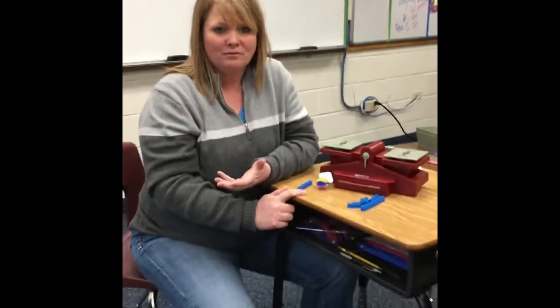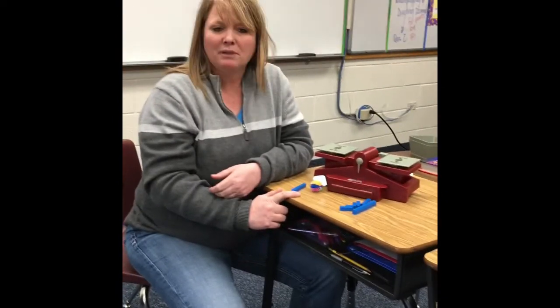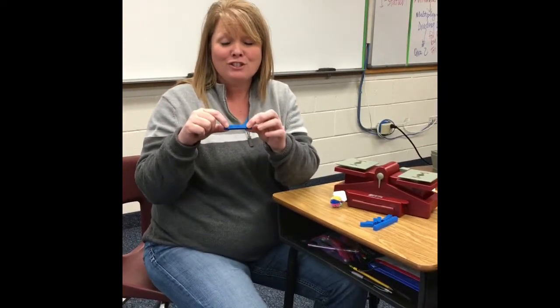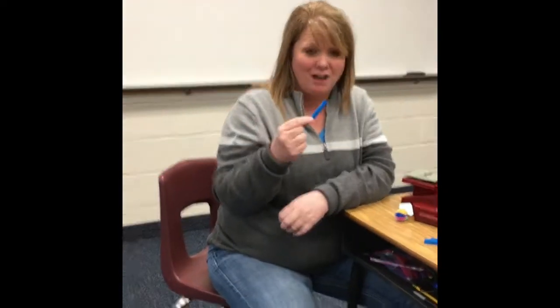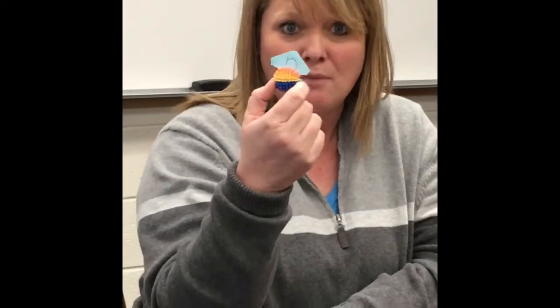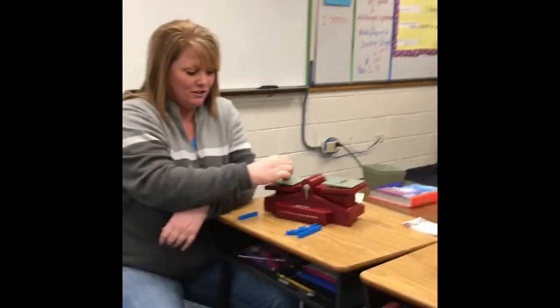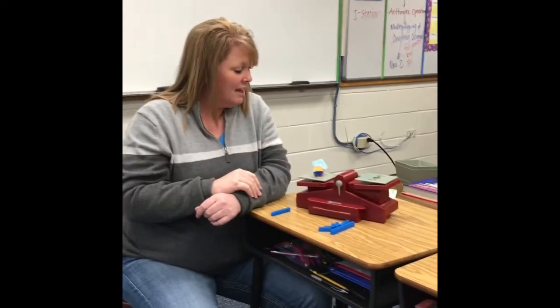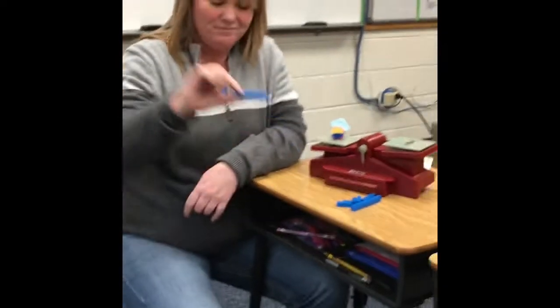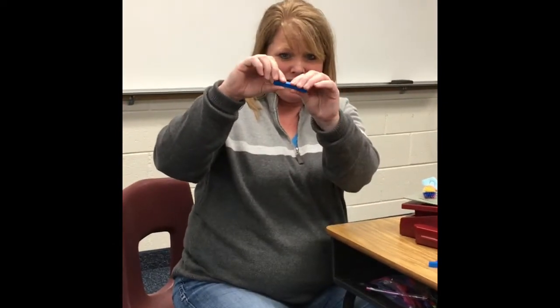So what do we know? We know that George had some plastic figures. I don't have plastic figures, so we're going to use phase 10 blocks. So we know that George had some number of figures. We don't know exactly how many, some number of figures. And then it says after he bought 7 more figures, 7 little phase 10 blocks, we're going to represent figures.